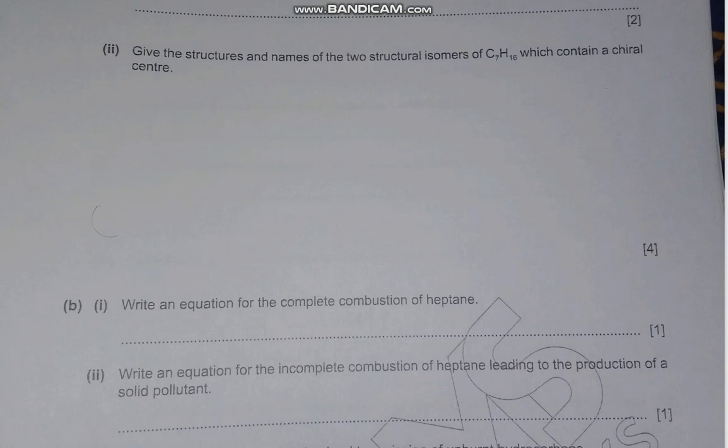So today my topic of discussion is the remaining part of question number 2a part 2. Give the structures and the names of the two structural isomers of C7H16 which contain a chiral center. What do you mean by the word chiral center?